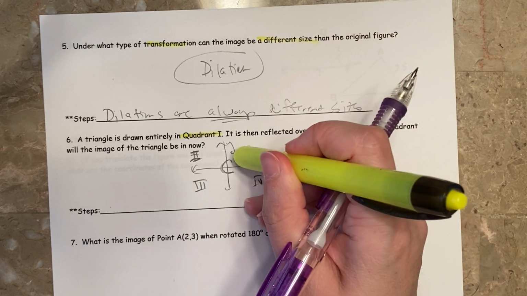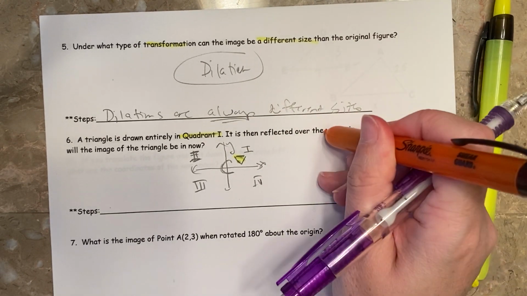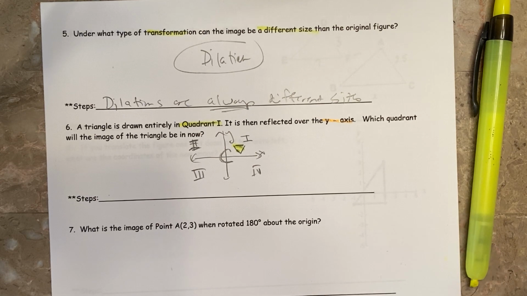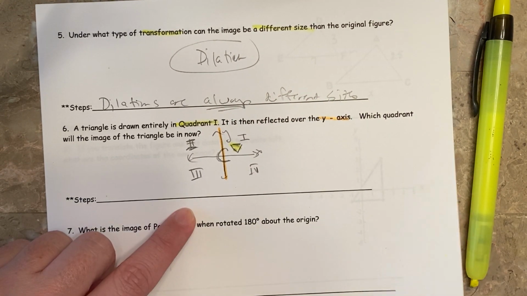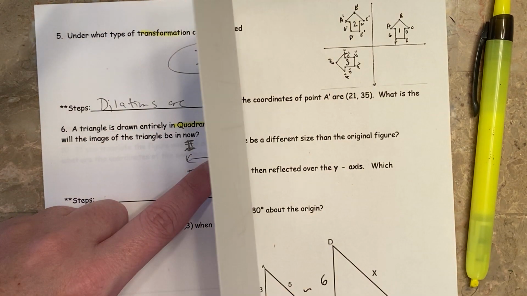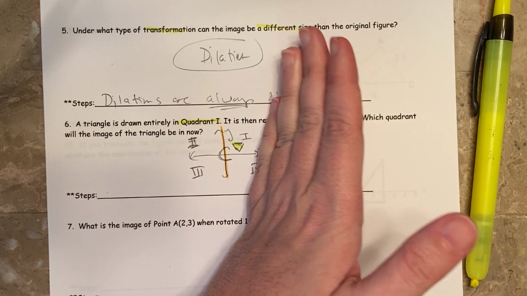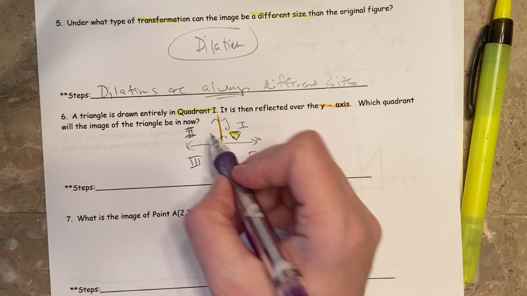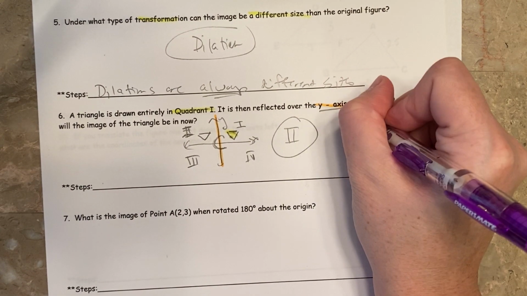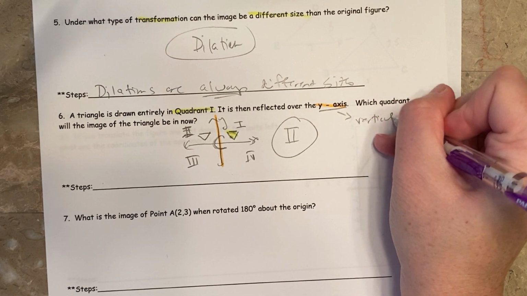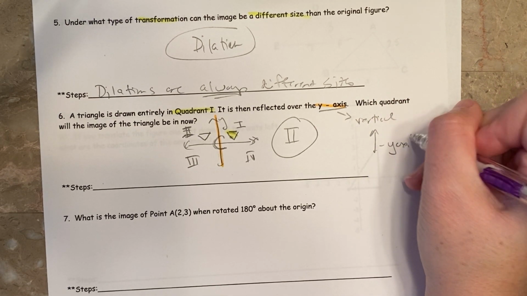And I want to reflect it. So here's my quadrant. And I want to reflect it this time over the y-axis. Remember in 3a, I reflected over the x. Now I reflected over the y. So if you can imagine taking your paper and folding it this way, okay? You want to fold it like this. It should end up right here in quadrant 2. So remember, your y-axis is your vertical axis. That's the one that's straight up and down.